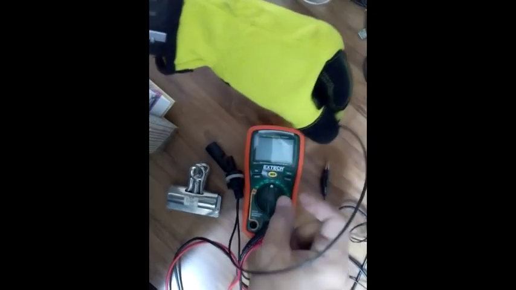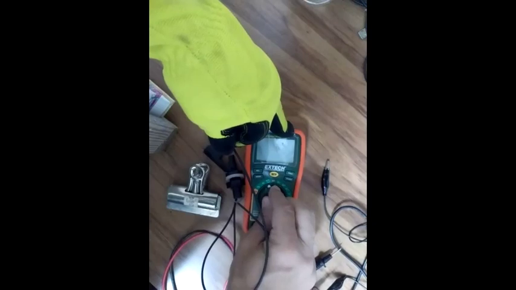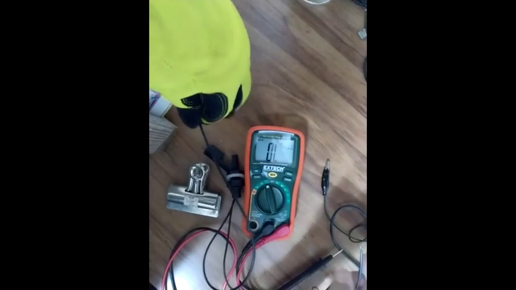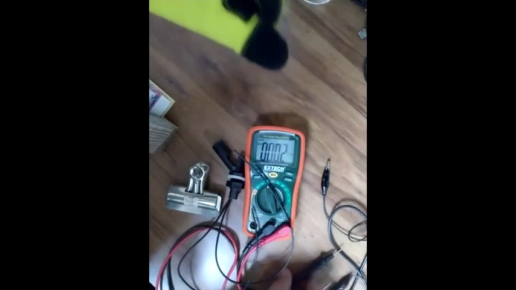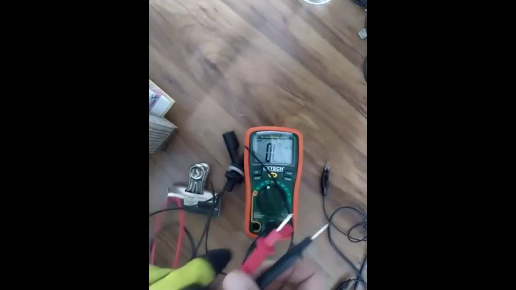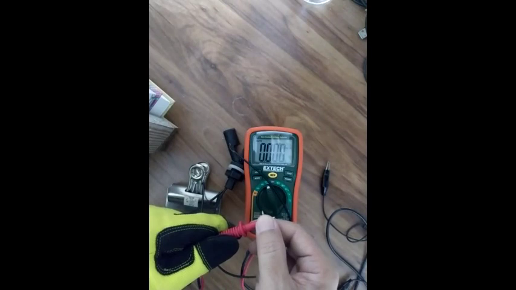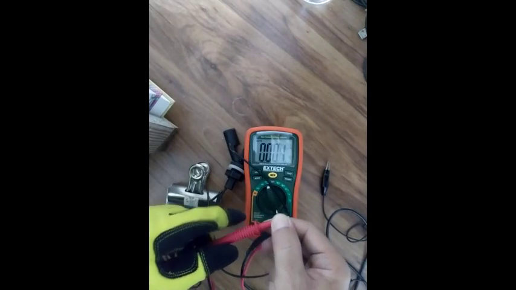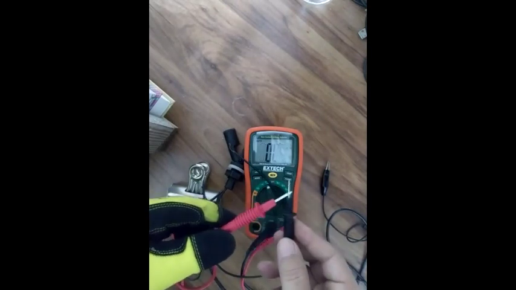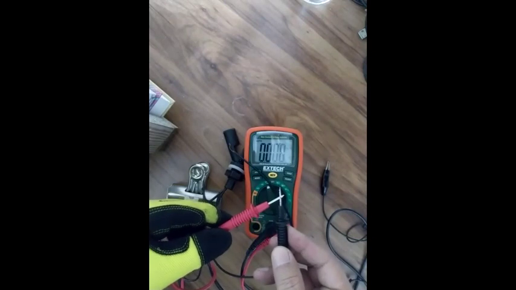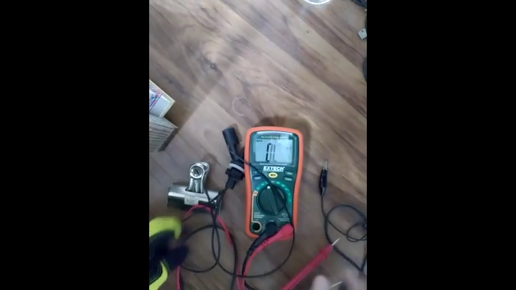Let's put this multimeter to measure ohms. Now, if I touch the terminals, right now it's reading open loop, 0 ohms, meaning that it's a short circuit. Obviously, I'm touching the terminals of the multimeter. So let's do this very quickly.